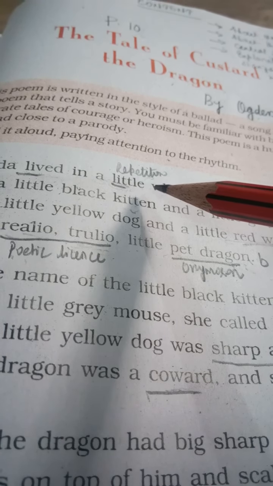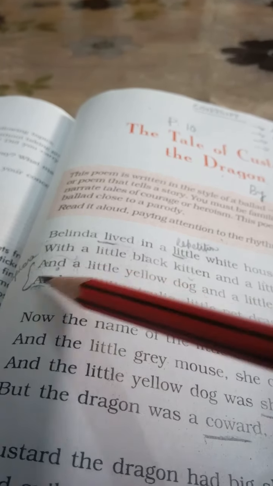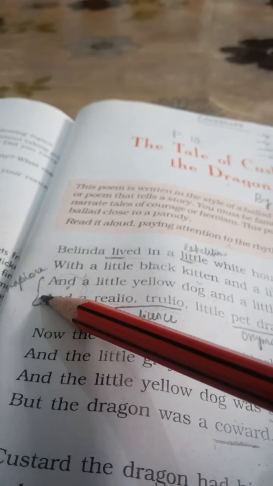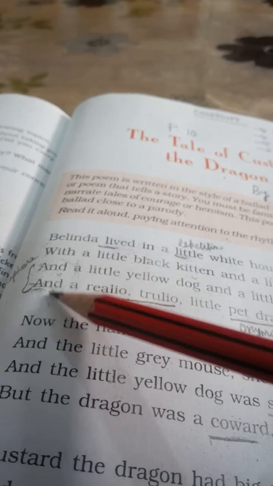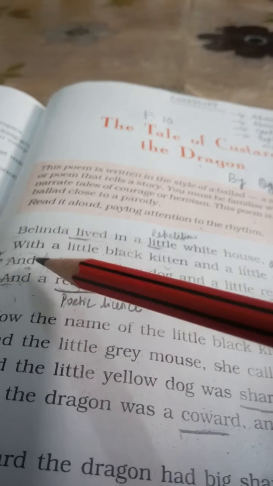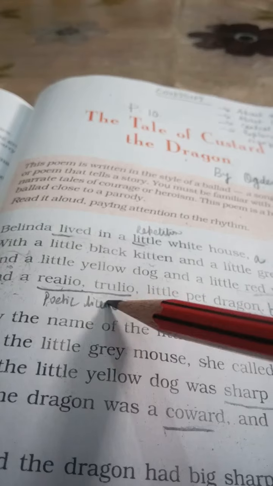Apart from this, in lines 3 and 4, anaphora is used because both the lines begin with the same word, and. So the poetic device of anaphora has been used here. When consecutive lines begin with the same word, it is anaphora.